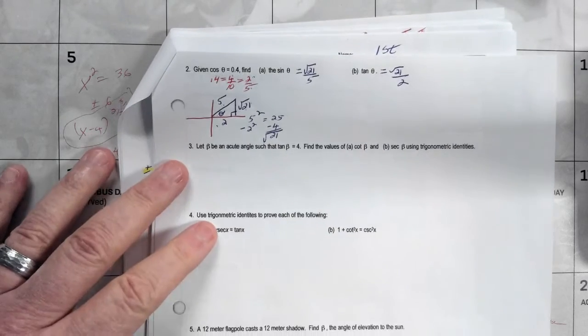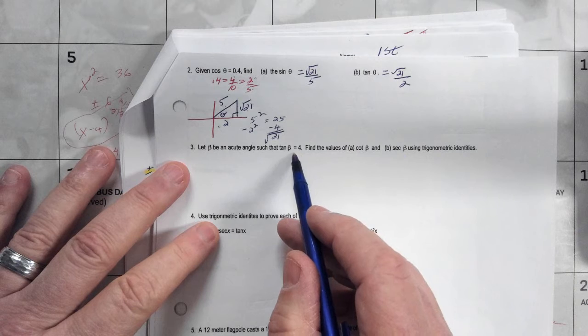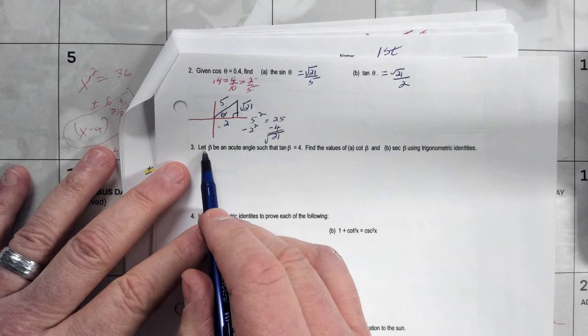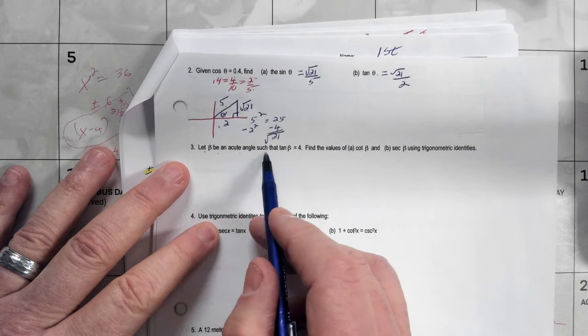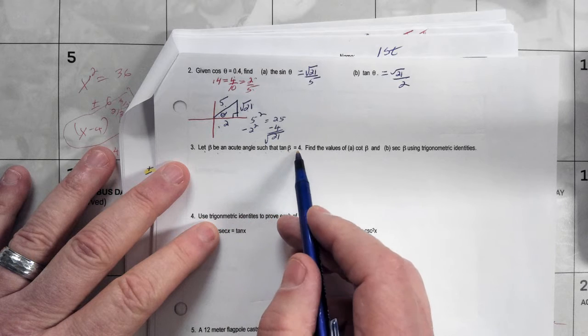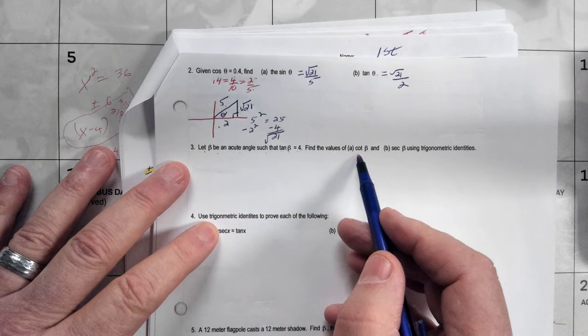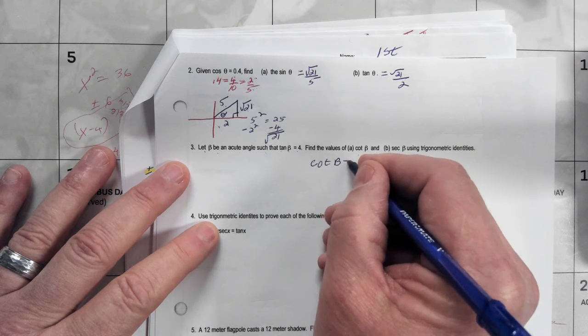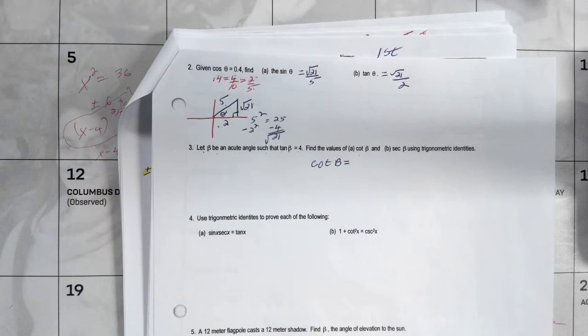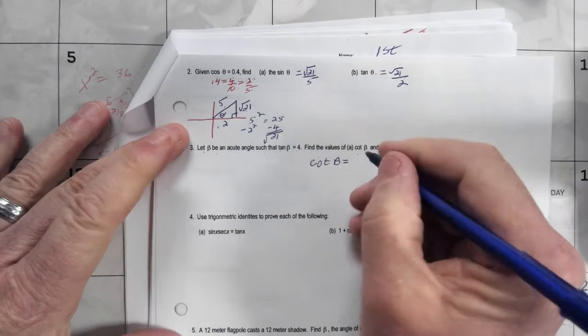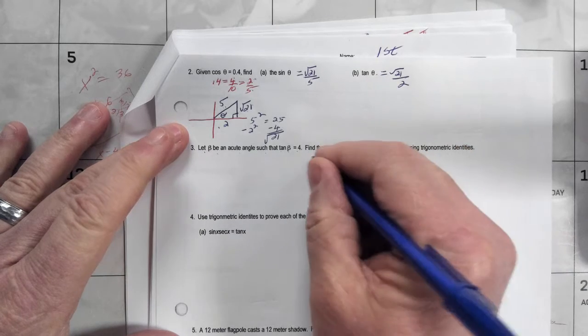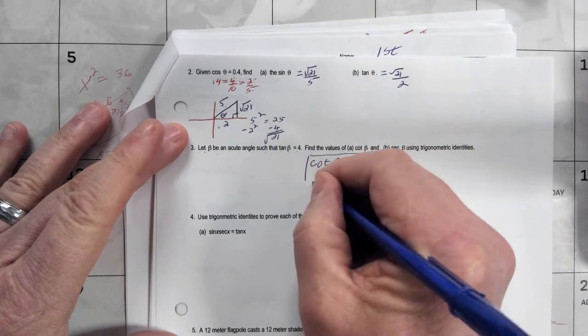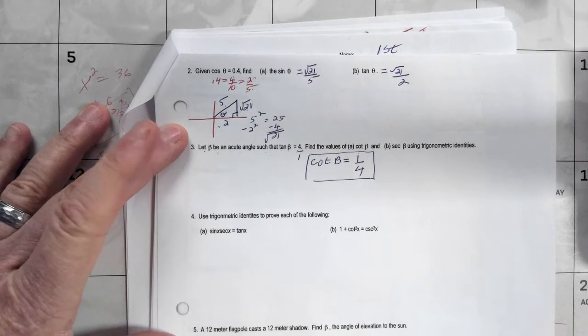Okay, the next one's pretty straightforward. It says, let beta be an acute angle such that the tangent of beta is 4. What's the cotangent of beta? You should be able to tell me that in seconds. One over 4. Thank you. Excellent. It's 1/4. They're reciprocal functions. If you didn't know what you're doing, that's the same thing as 4 over 1.